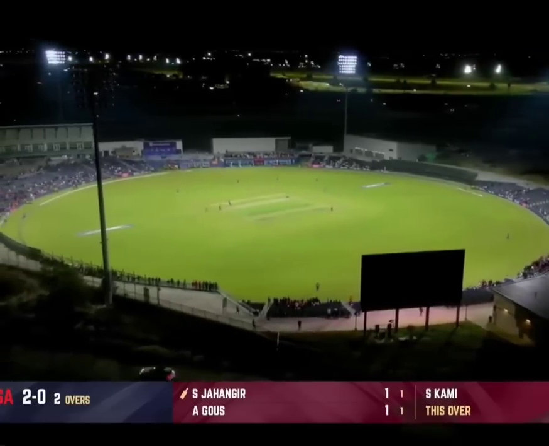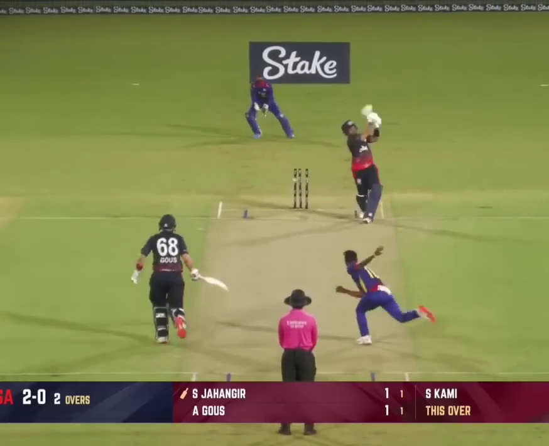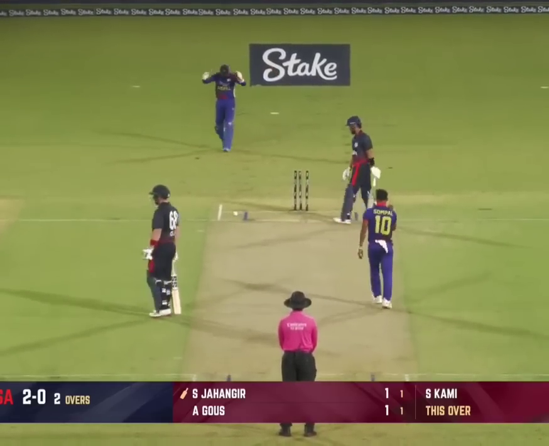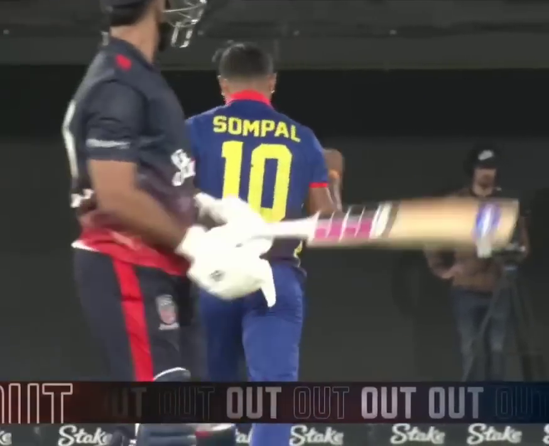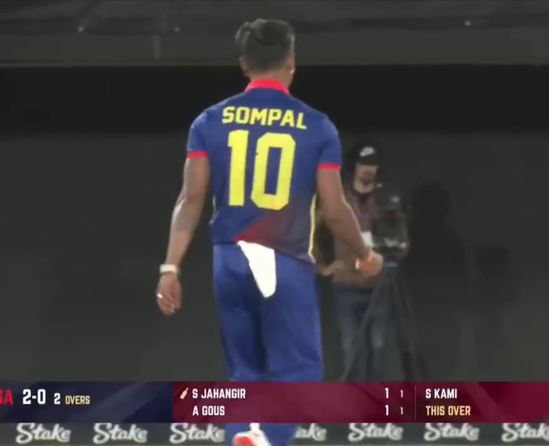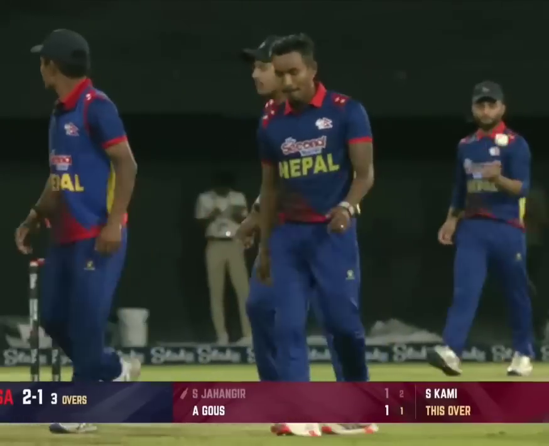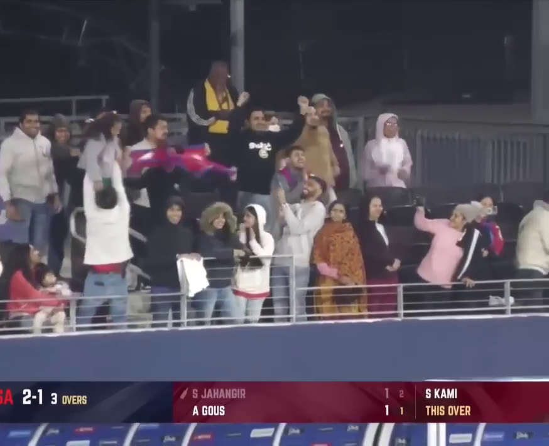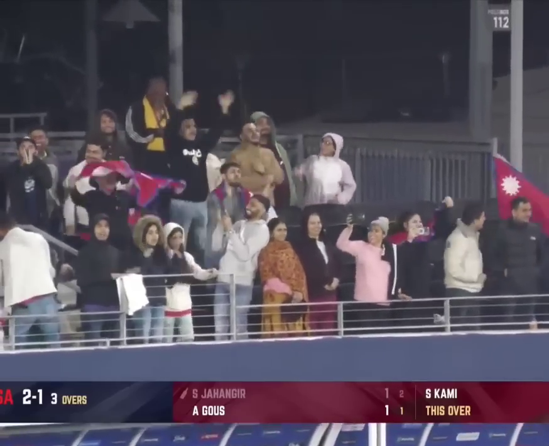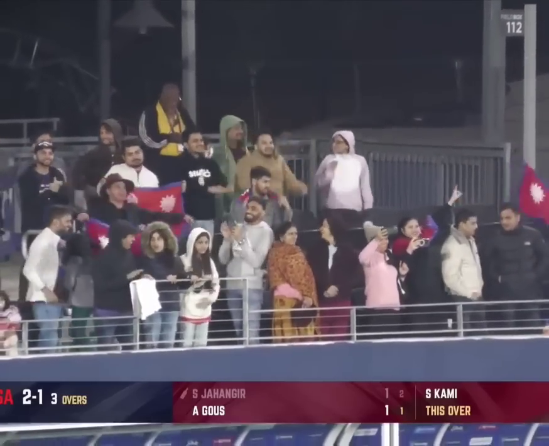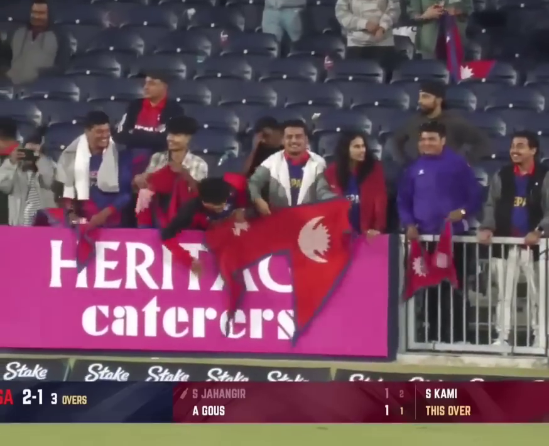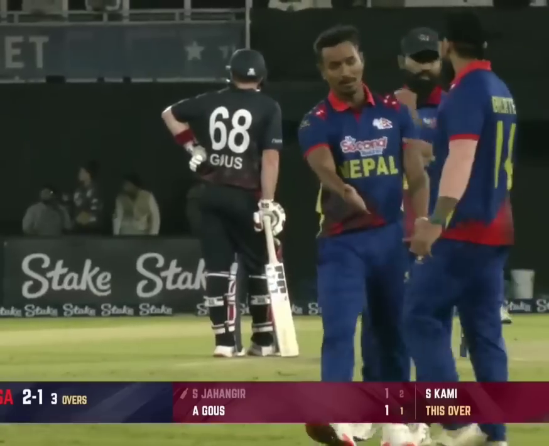2 off 2 balls. Our graphics just a tiny bit incorrect. Bowls him straight through. And listen to that roar. Sompal Kami is holding his nerve at the death. And Nepal are sensing a win for the ages, pulling it out of the fire. USA in real trouble halfway through this super over. Well, again, I disagree.